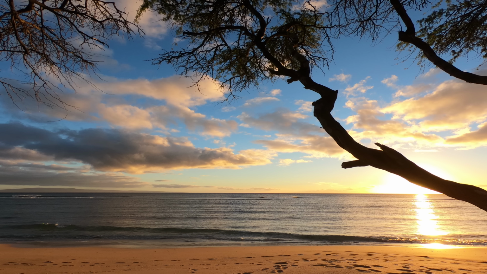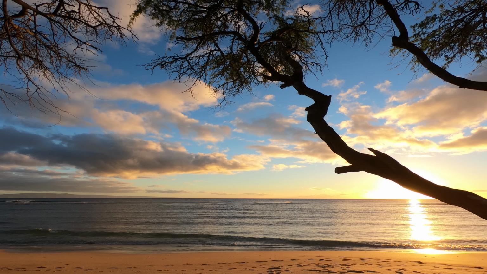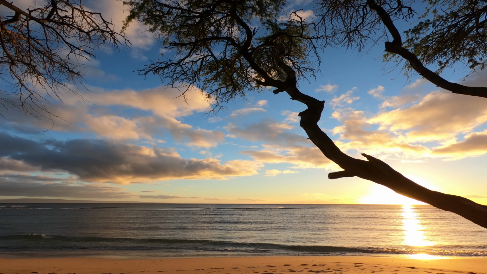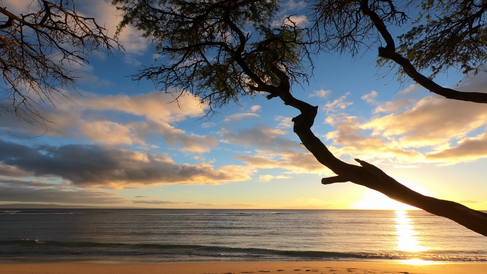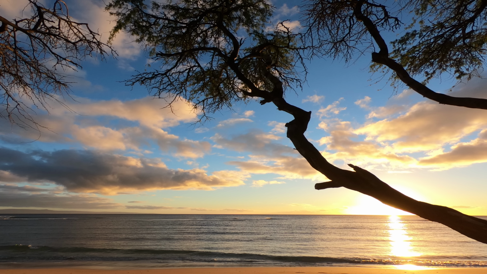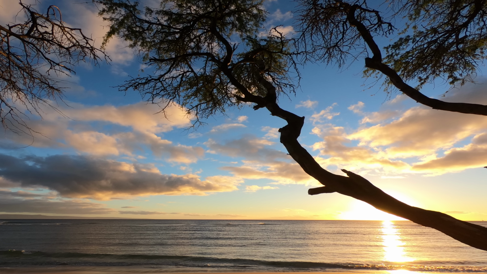Because you're going to be setting up your camera and recording for a long period of time, you want to make sure you choose your scene wisely. Choose somewhere that's got nice scenery, but you can also see a view of the sky so that as you go into night, you can see the stars come out.